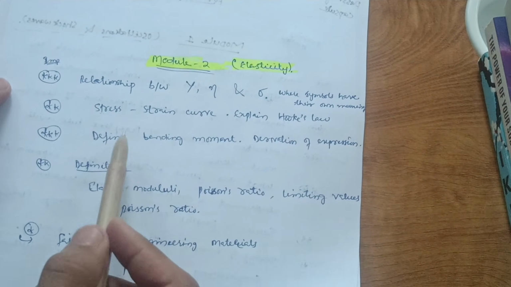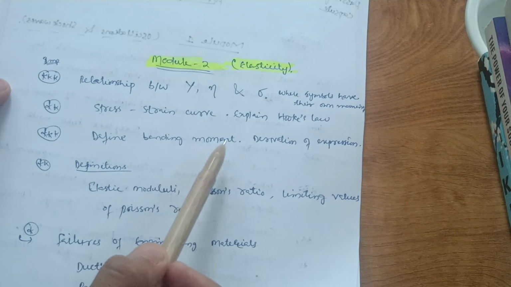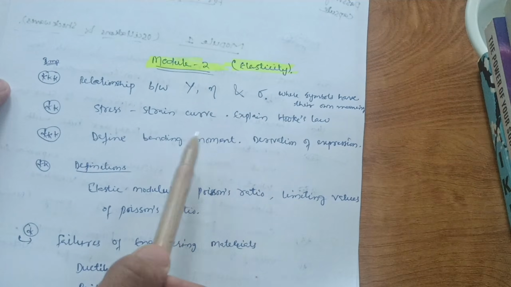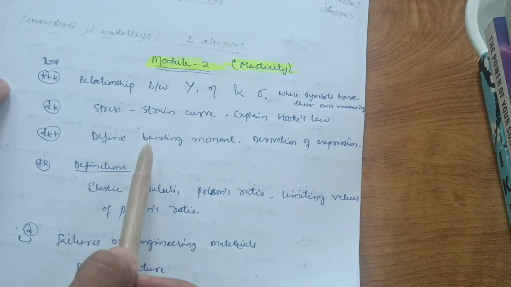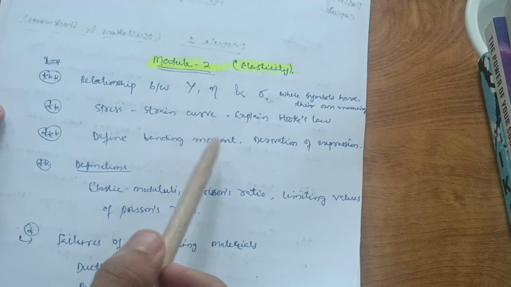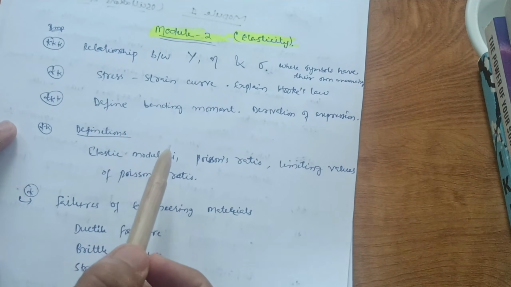Okay, next one is define bending moment and derivation of the expression. You have to define bending moment and derive the expression for the bending moment also. Okay, so these are the three important main questions from this particular module. Then some definitions which you have to focus on.